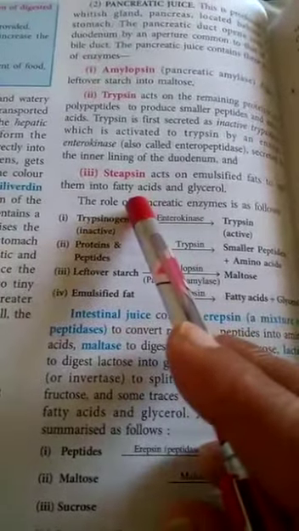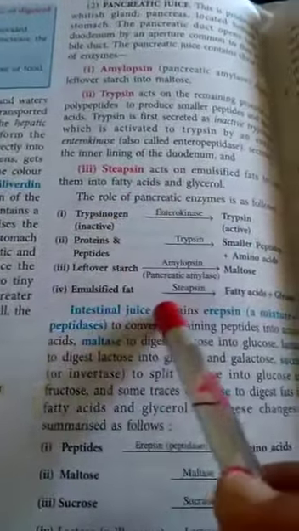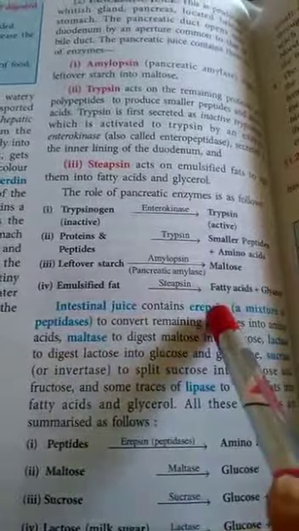Third is steapsin. It acts on emulsified fat and converts it into fatty acid and glycerol.